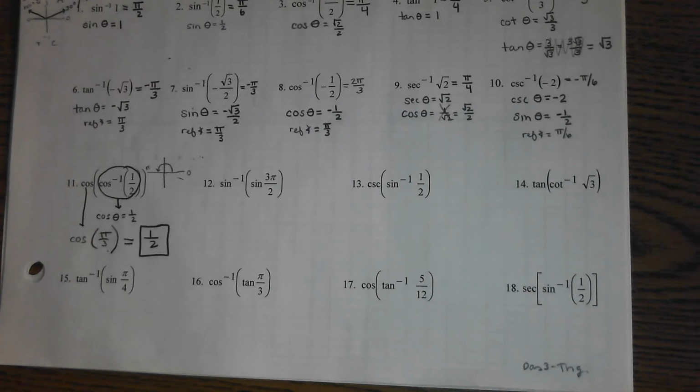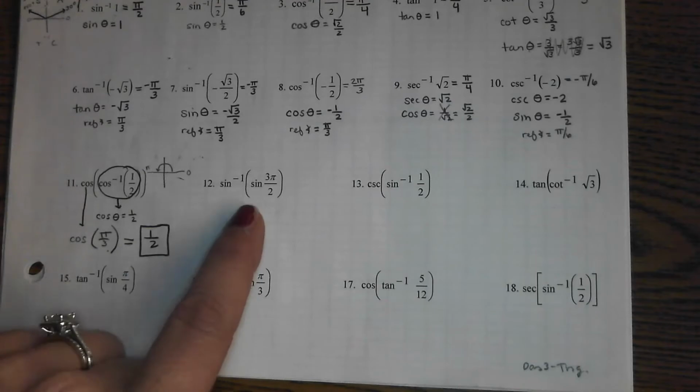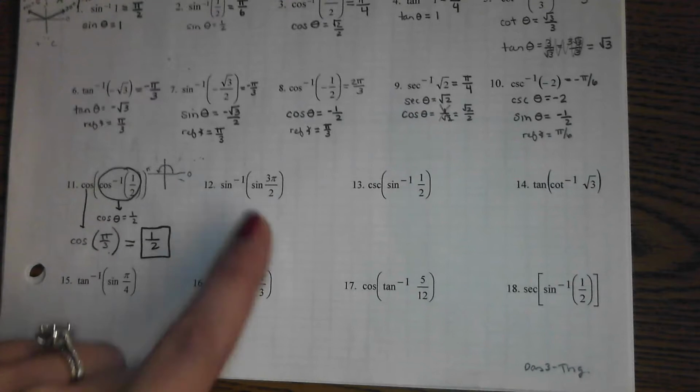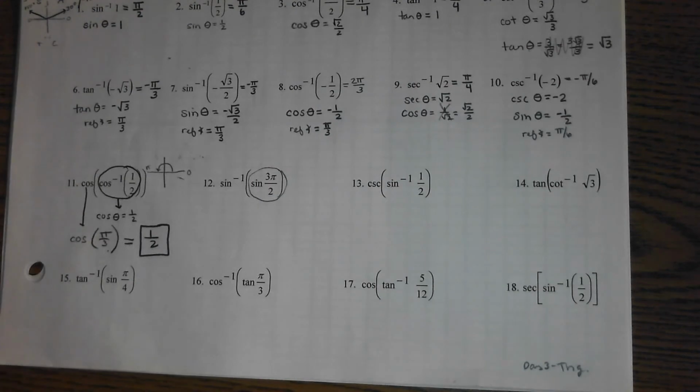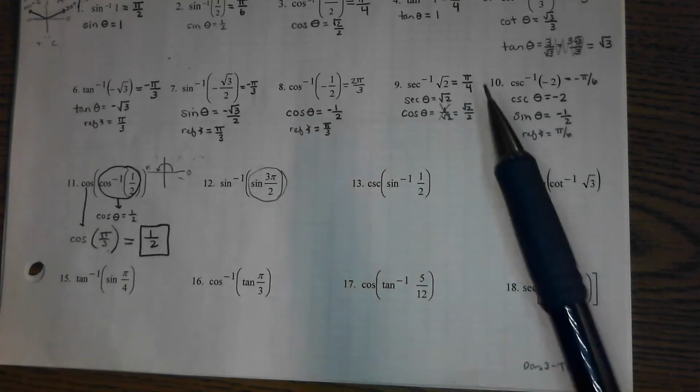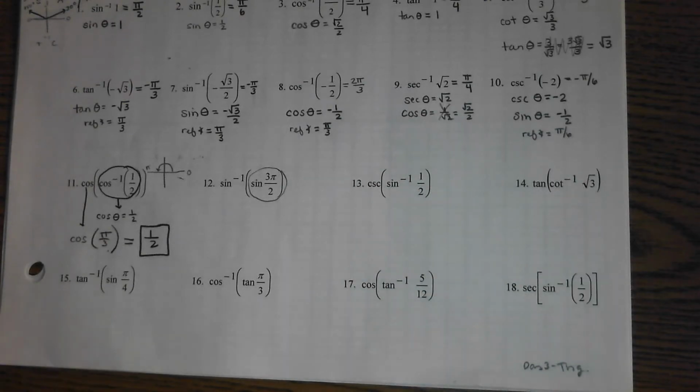Yes? Number 12, working inside out, this is actually the easier part. What is the sine of 3 pi over 2? Your chart's going to give you what the sine of its reference angle is, right? Which is 1. Is it a positive 1 or a negative 1 now?